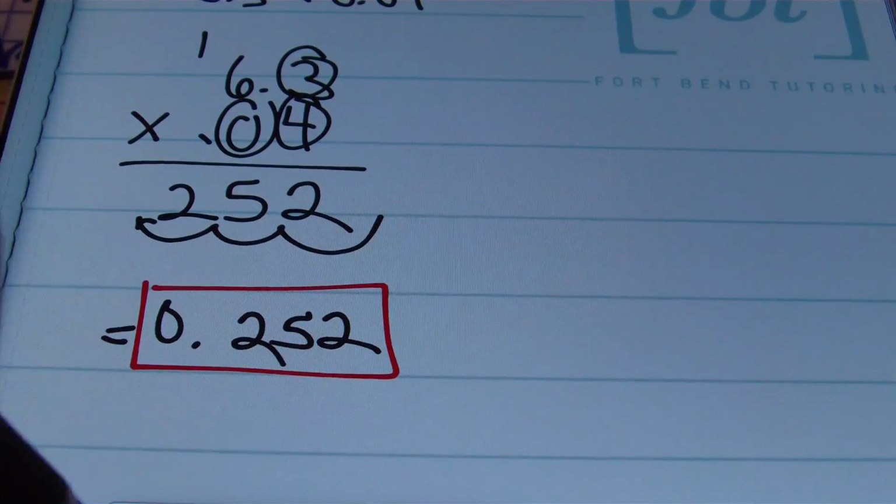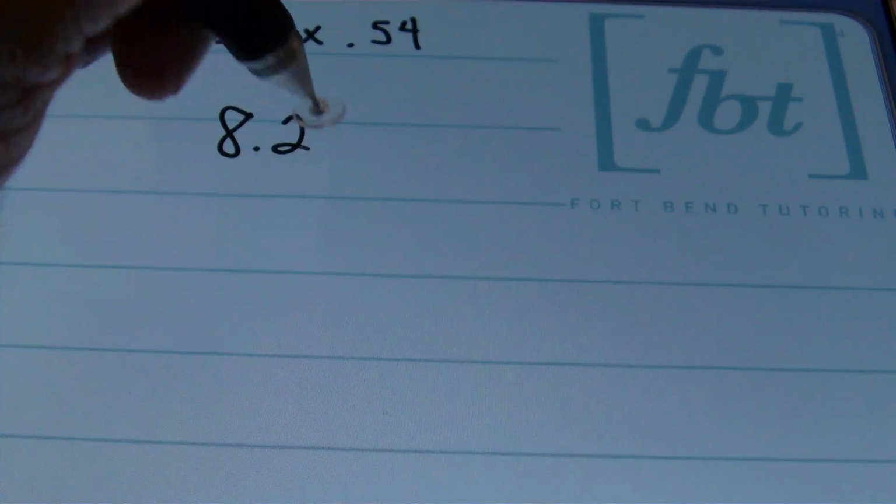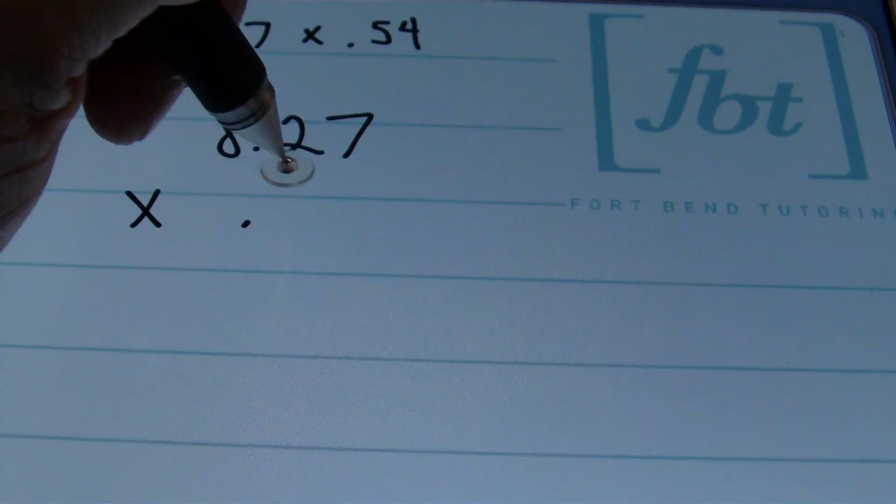Okay? I don't like it horizontally. It's not good. Don't like it that way. Problem number 4, we have 8 and 27/100 times 54/100. That's right. And so I'll be rewriting this horizontally written problem vertically. So it'll look like this.